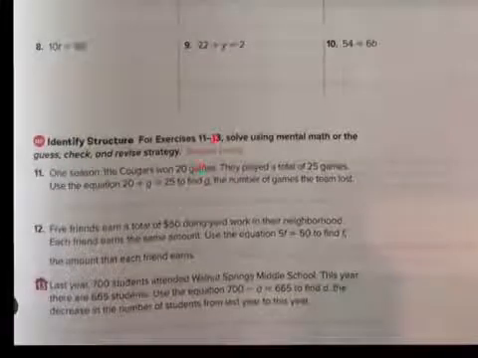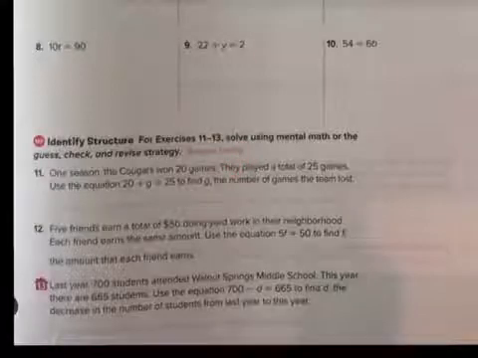Challenge yourself. And if you have any questions, remember you can always go back to the video or the examples in the book. If you don't understand how to do these word problems, look at examples 3 to 6. Okay? See you in class.